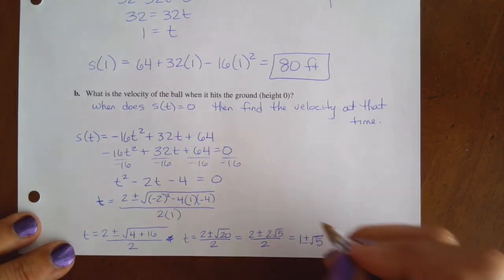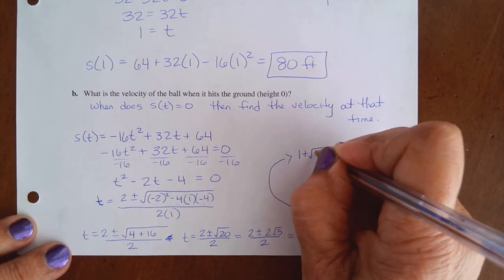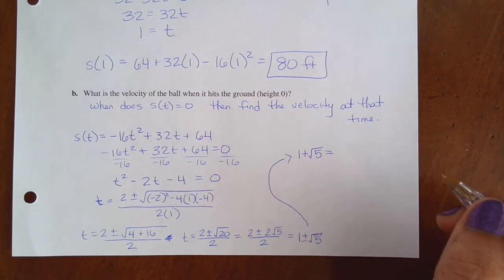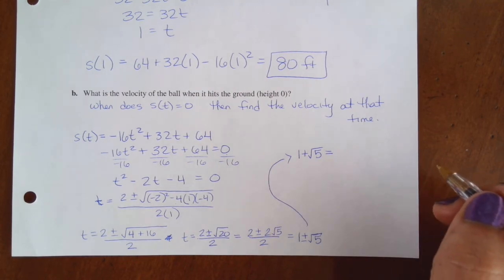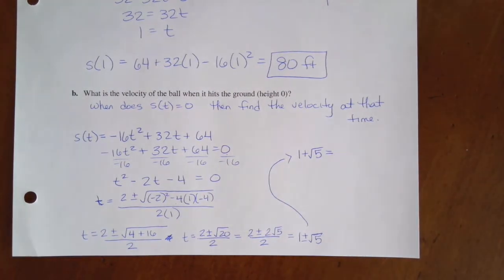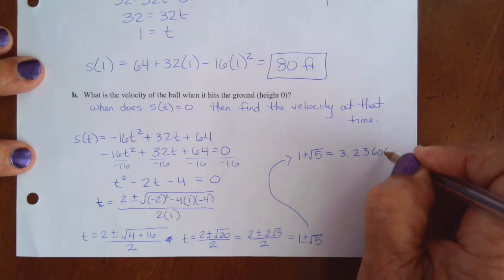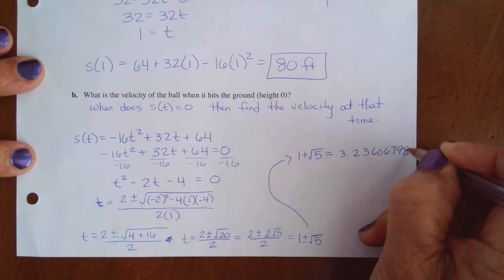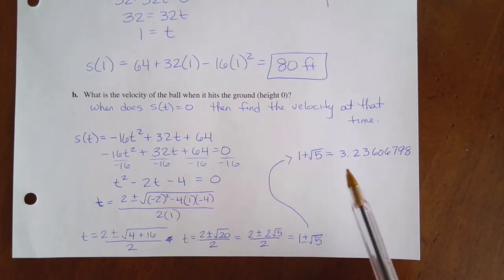So all I want to do is take 1 plus the square root of 5, which is, again, don't round it so much. So if I do 1 plus the square root of 5 on my calculator, I get 3.23606798. I'll round it there. I would just leave it like this until you're finished with the problem.